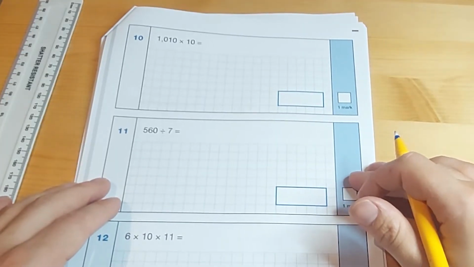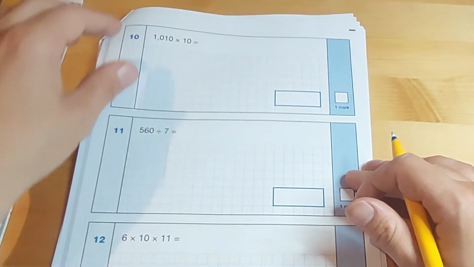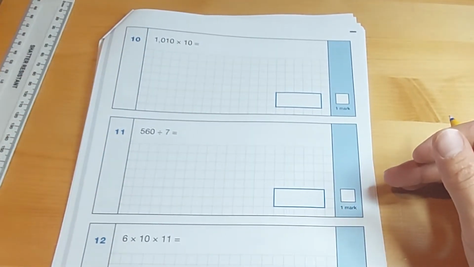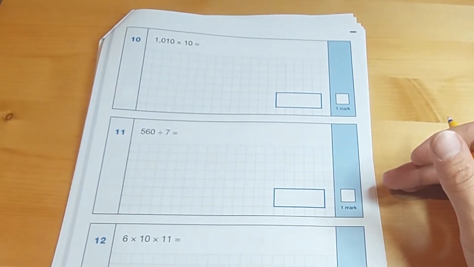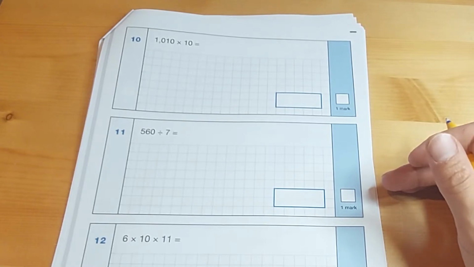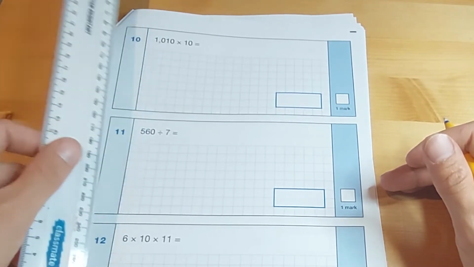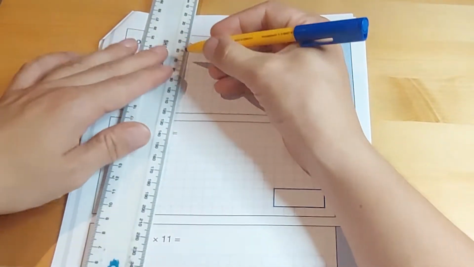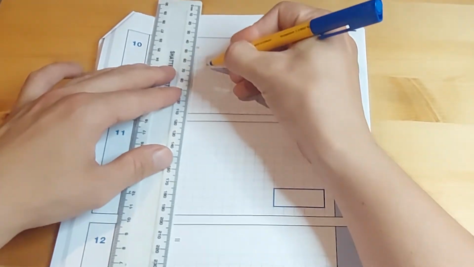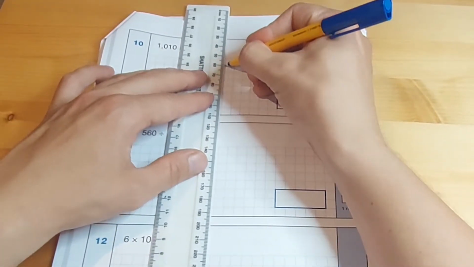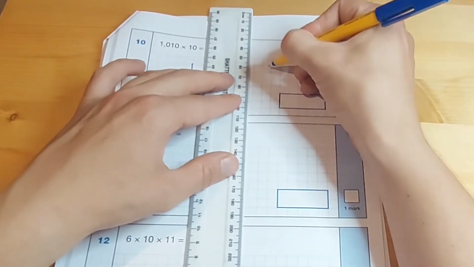Okay, next question. 1,010 multiplied by 10. Now, this question is our first place value question. Some children may be able to do this in their head by thinking that they can add an additional 0. However, what I would encourage all the children to do in order to get this correct is to quickly draw a place value chart, which means I draw the columns on my exam paper.